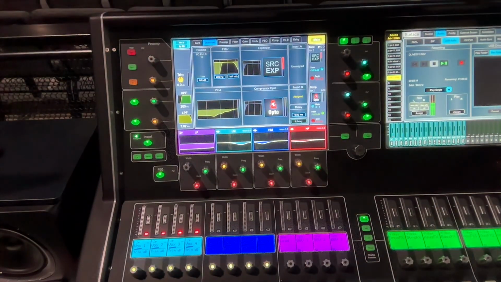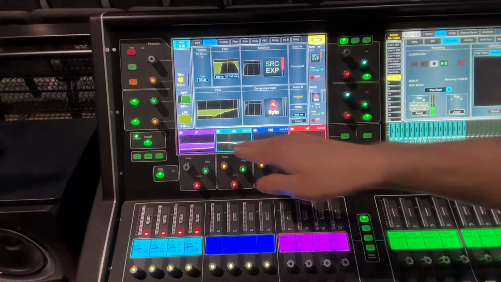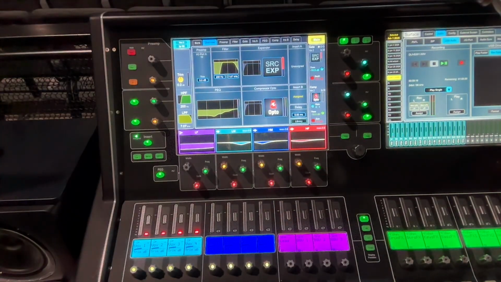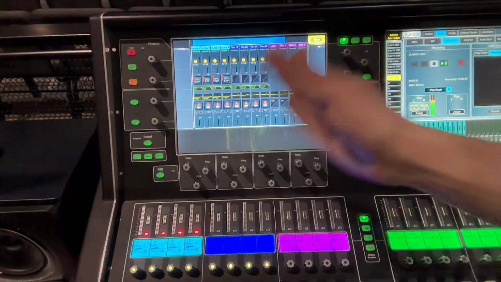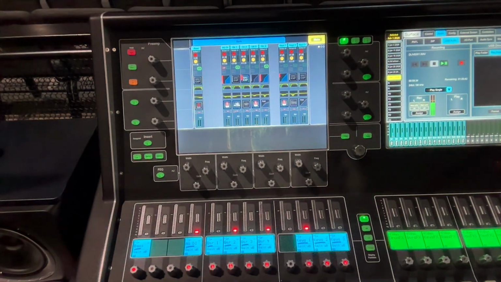Let's go to our singer's microphone. This is a singer microphone. You can see how much bass is being cut out of there. You can see how much of the low-mid frequencies is being cut, see where the filter is, see where the compressor and the gate are set. All of this stuff is different, and you can tailor every single instrument with every single part of your signal chain if you choose to.